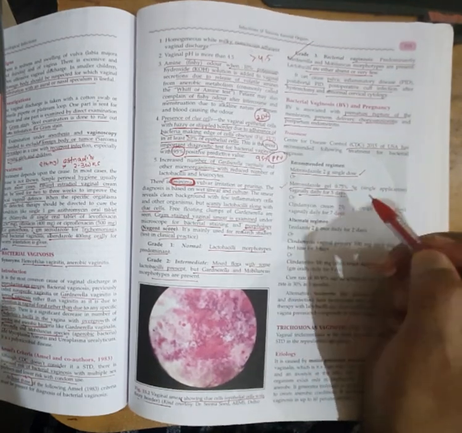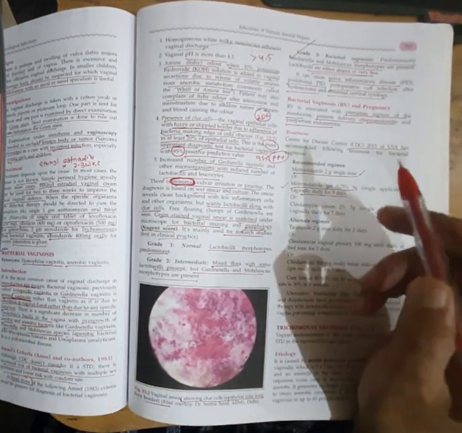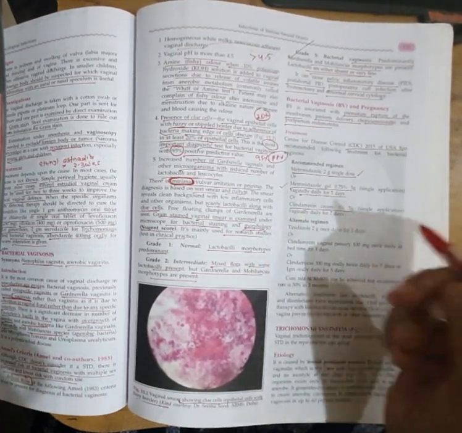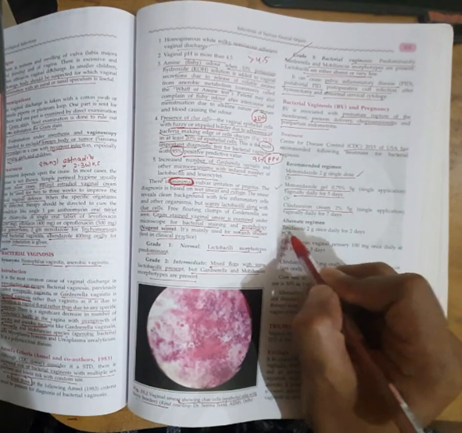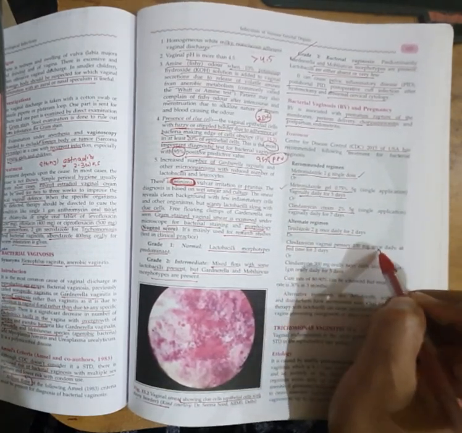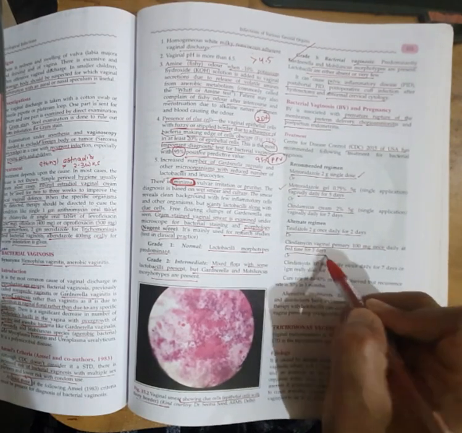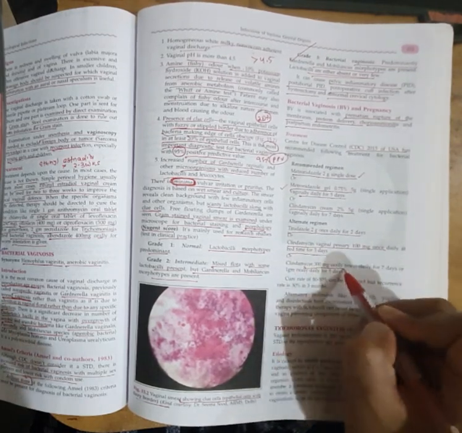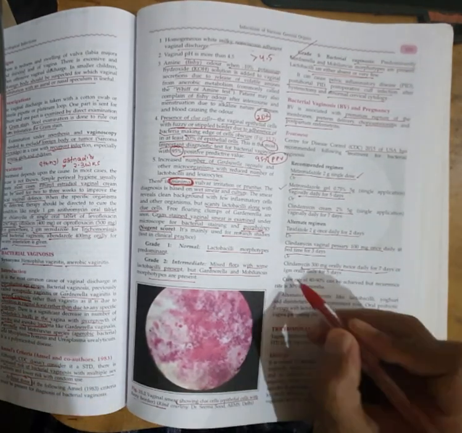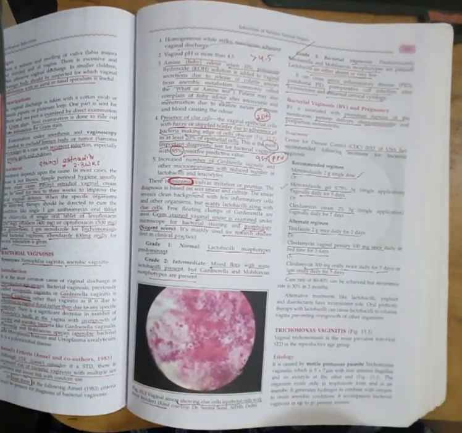If you apply gel, you can go for 5 days. You can give a single dose, 2 gram single dose. Clindamycin cream 2%, single application, is an alternate regimen. Tinidazole 2 gram once daily for 2 days. Clindamycin vaginal phase 3, 100 mg once daily at bedtime for 3 days. Clindamycin 300 mg twice daily for 7 days, or 1 gram orally daily for 5 days.